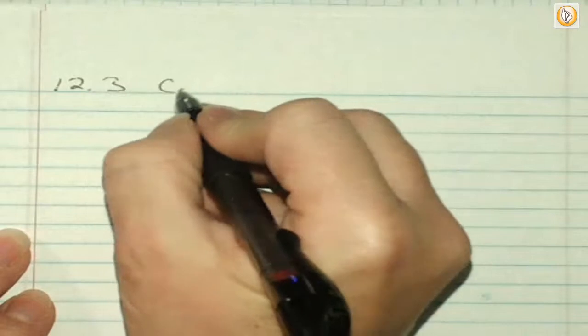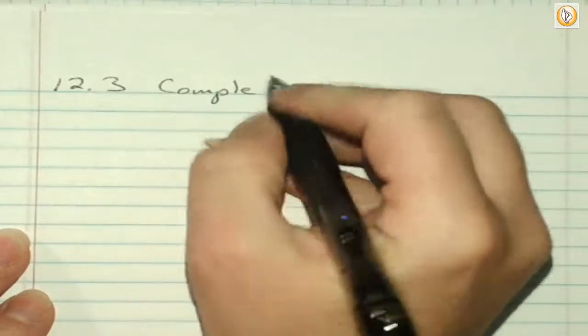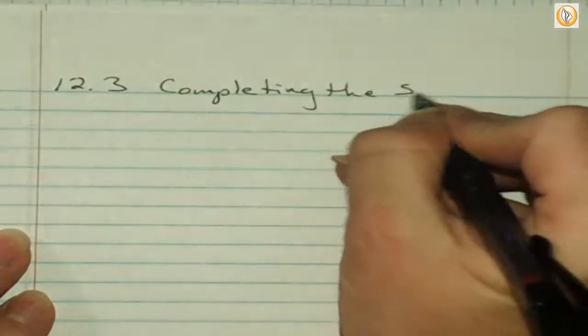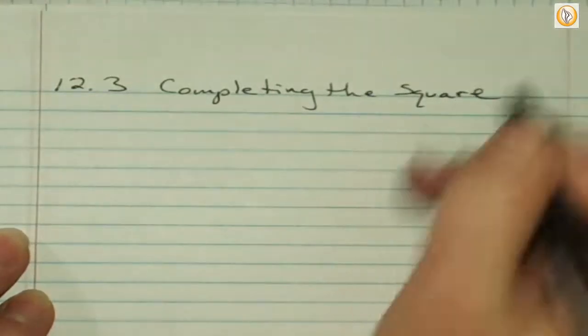12.3. Completing the square. All right, so we're solving quadratic equations, but we're doing it by completing the square.